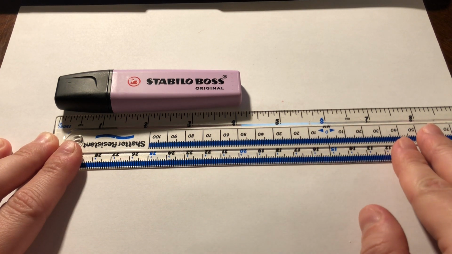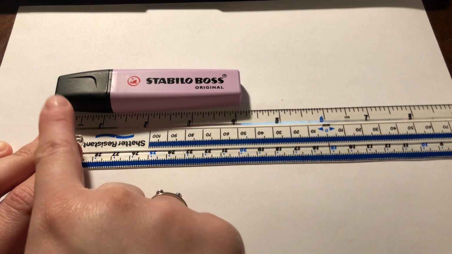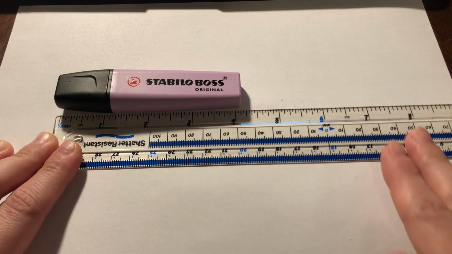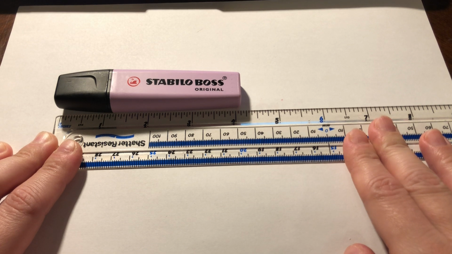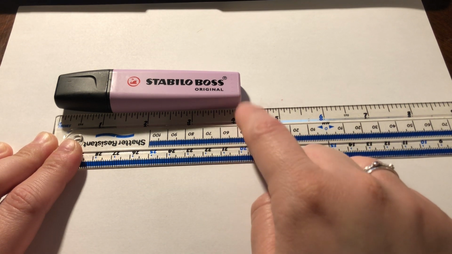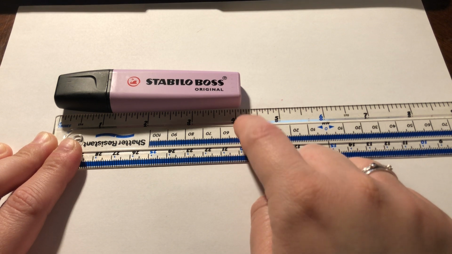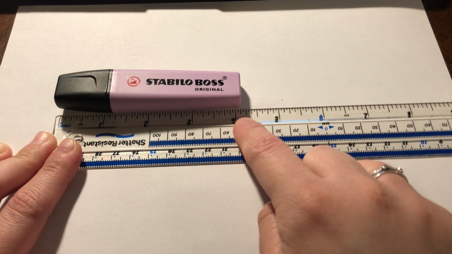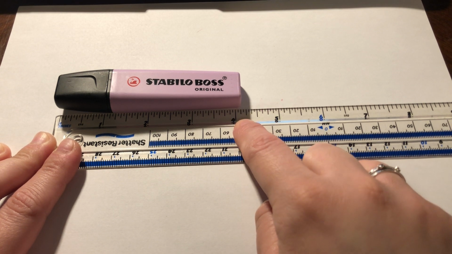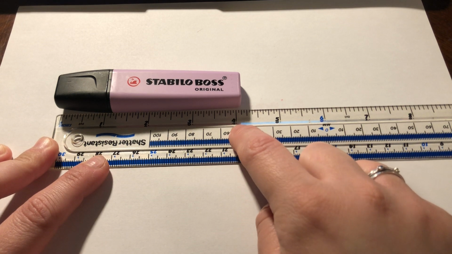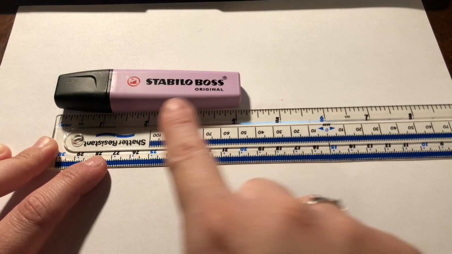All right, then I'm going to make sure that the marker is sitting flatly on top of my ruler so that I get as close a measure as possible. Now, I look to see at the other end of the marker what number is written there. That's going to tell me how many inches my object is. So I see where there's a 4 over there. So this marker is 4 inches long.